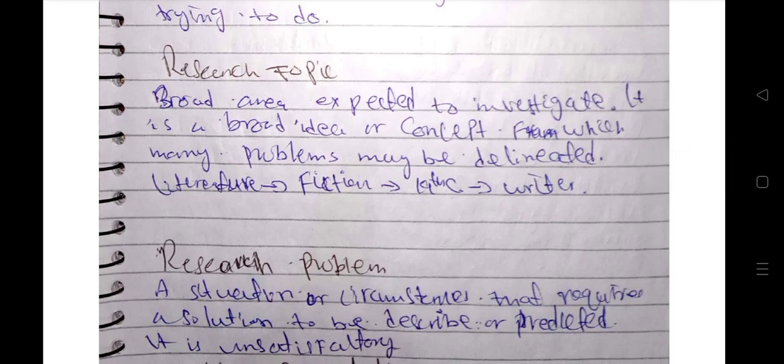In identifying your research problem, you have to first go from a general topic to a specific problem, right? So you have to opt for a general topic, which is a broad area that you expect to investigate. Let me give you an example. If you choose a topic, for example English literature, it's a very broad area. Various genres come in English literature: poetry, prose, right? So in literature you go for fiction, right?